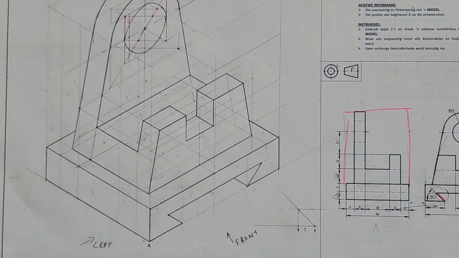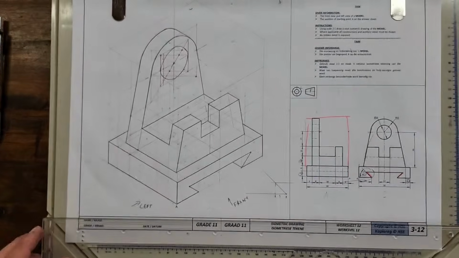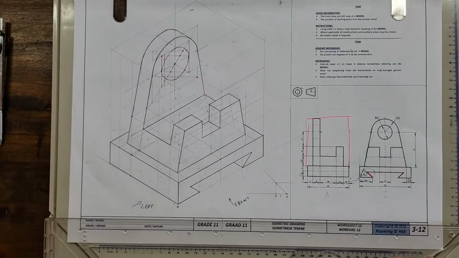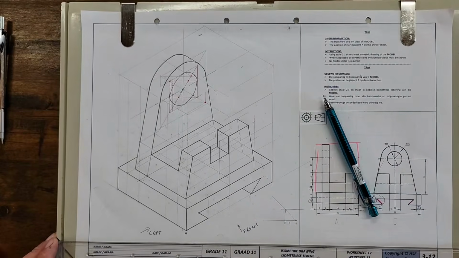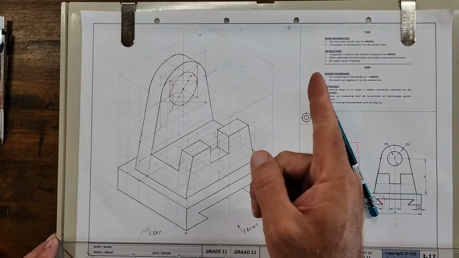That is then a talk through page 312 as an isometric drawing. Took a bit longer than I hoped, but I think there's some value in that for you. Alright, thank you for watching. Now it's your turn.